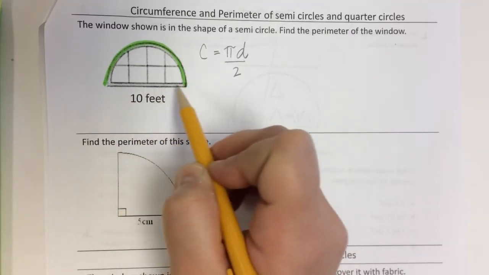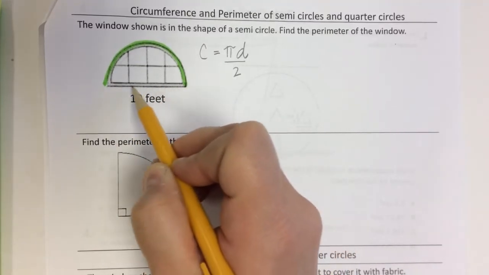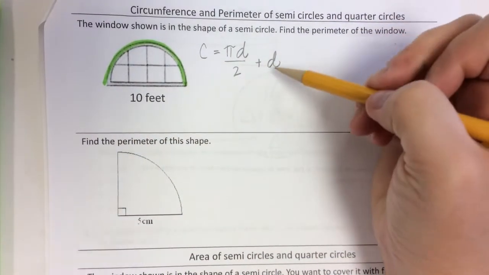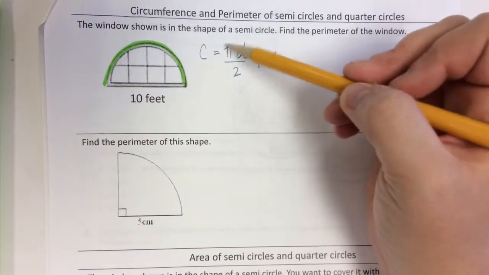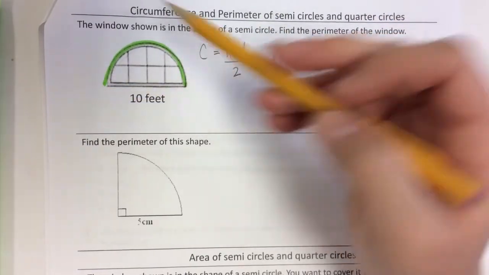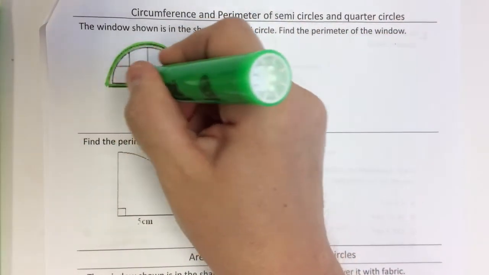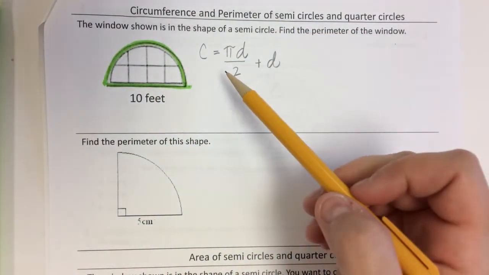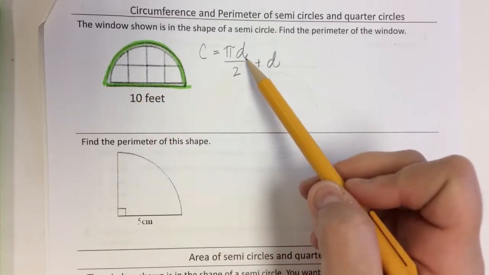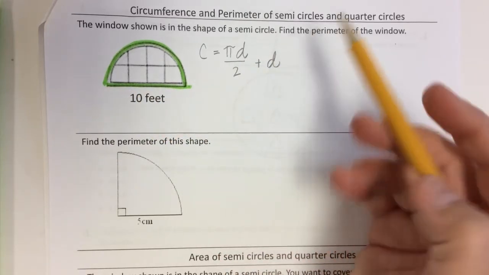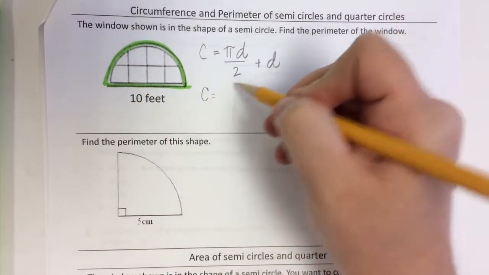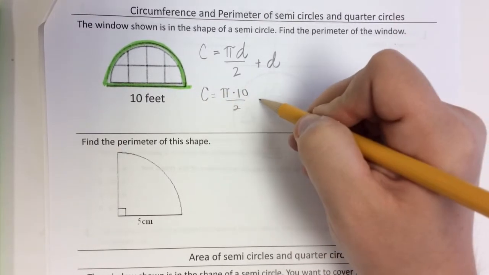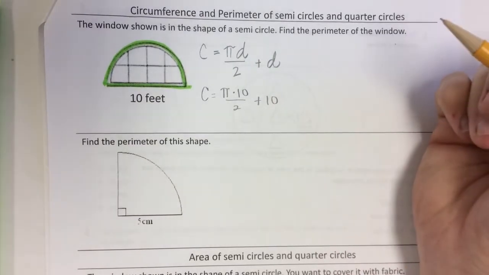And again, if this was a full circle, this line right here would be the diameter, so we're going to add the diameter at the very end. This portion gives me the curved edge, and then we add the diameter to get all the way around the shape. The diameter again is 10, so I'm going to plug in 10 here and 10 here. And so it looks like this: C equals pi times 10 divided by 2 plus 10.